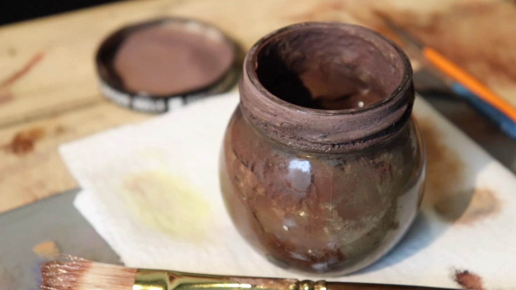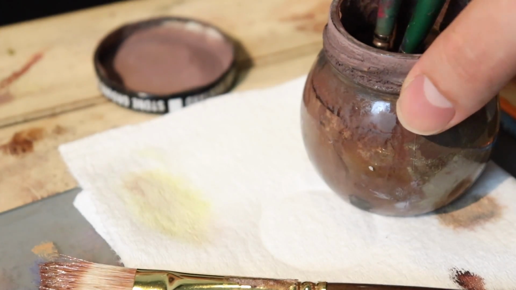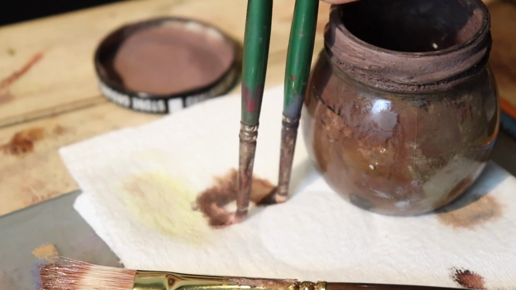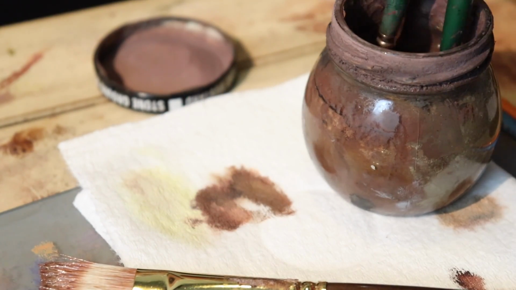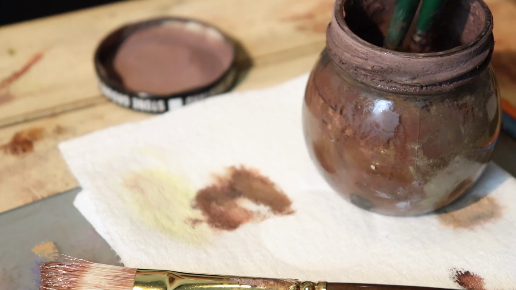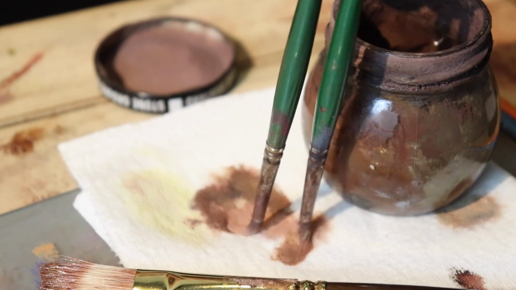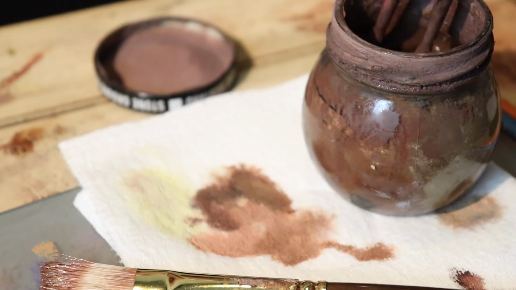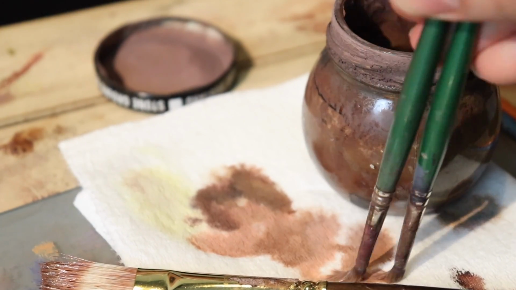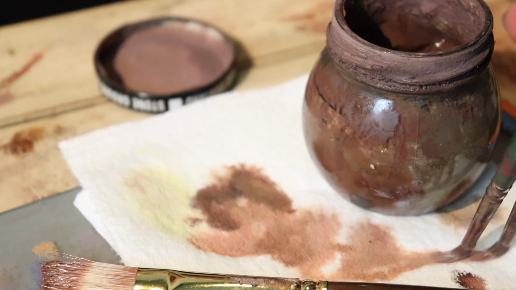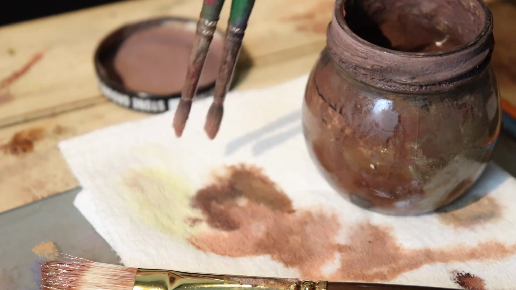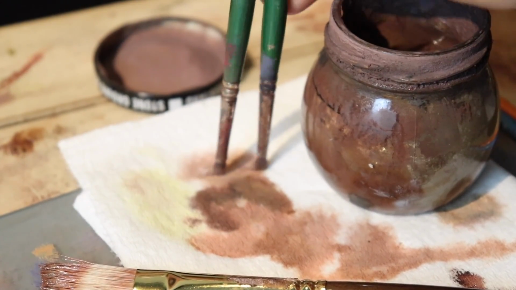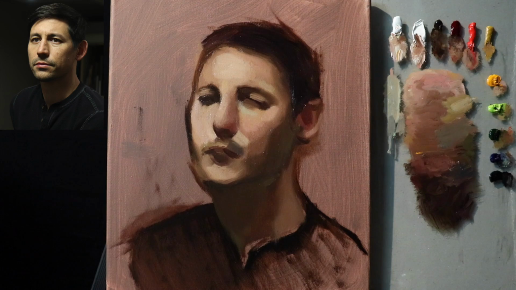So I'm going to leave the dark brush alone, but I'm going to clean off the light brush and the middle tone brush, just with a little bit of Odorless Mineral Spirits. I'm going to want to clean them really well. And that should be about good, I hope.